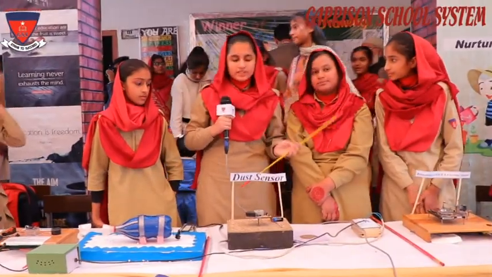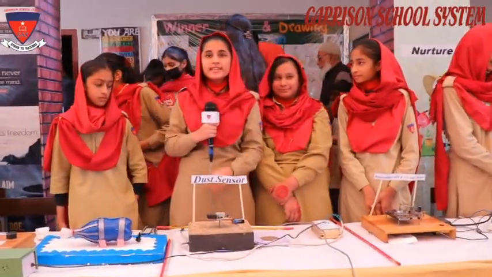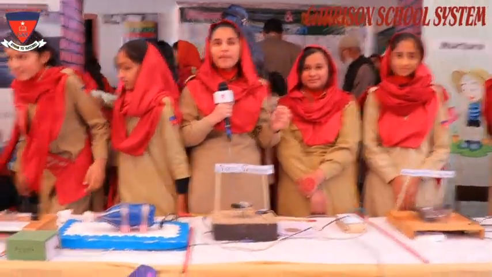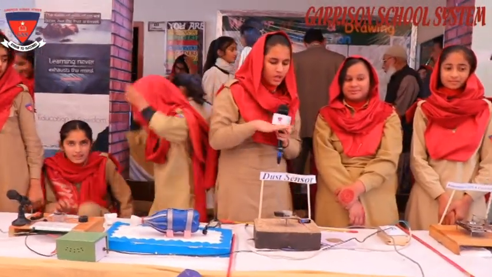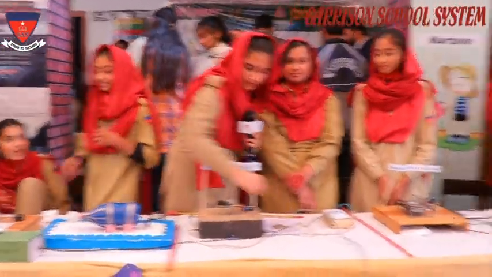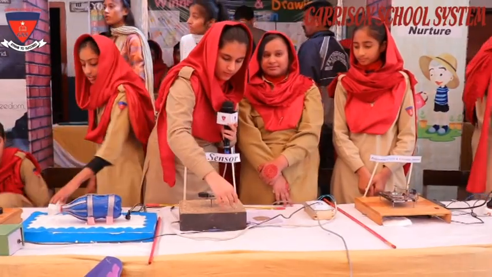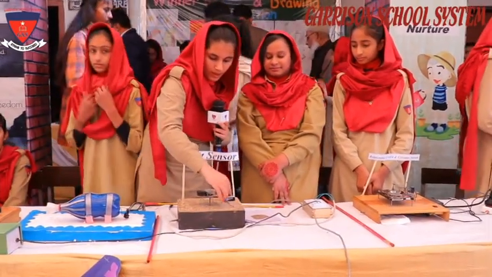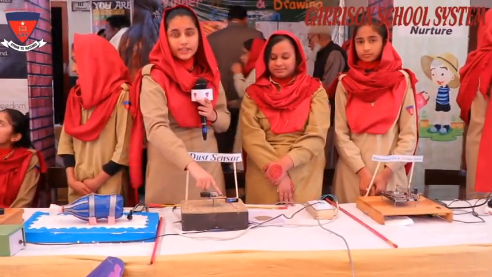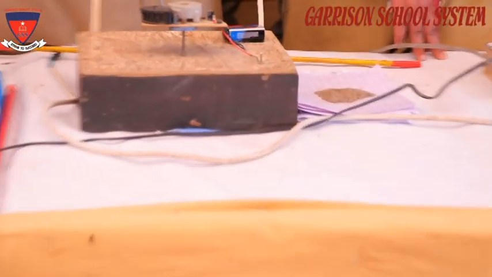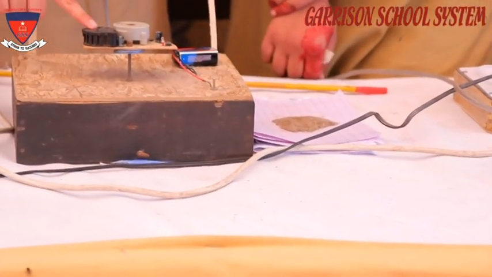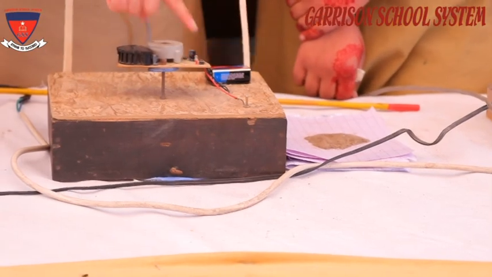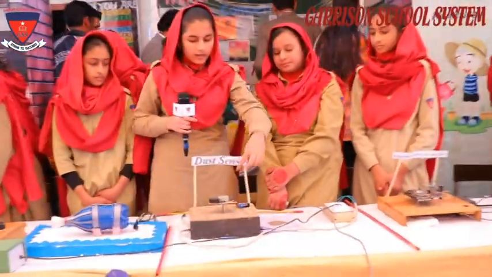My model name is dust sensor, a device that detects dust particle concentration in the air by an optical sensing method. An LED and a photosensor are optically arranged in the device. The photosensor detects the light reflected by dust particles in the air.